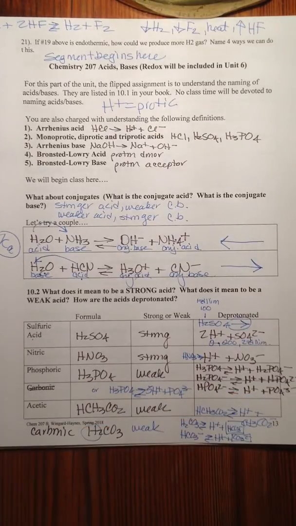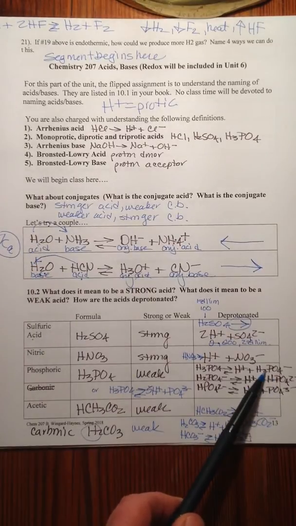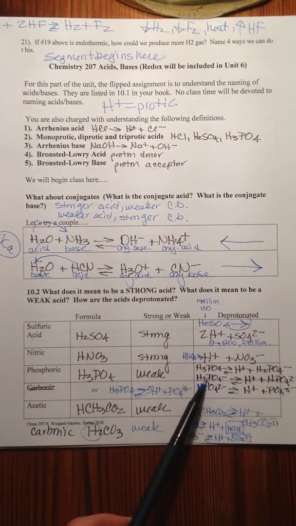Okay? Now, one other thing before we end this segment is we see up here that water can act as an acid or a base. That's called amphoteric. It is amphoteric in that it can do both. We see here that dihydrogen phosphate is the base or dihydrogen phosphate is the acid.